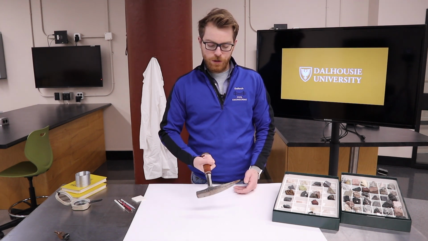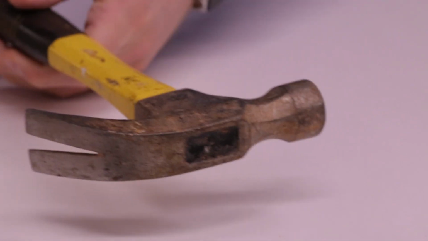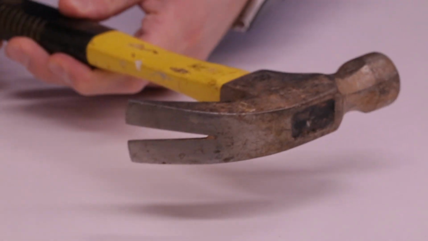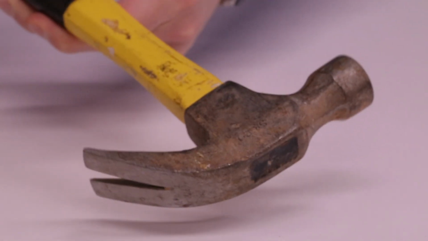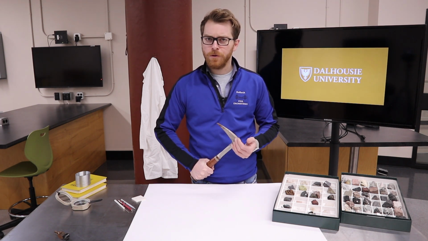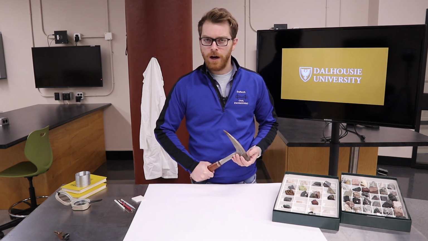It's also important to note that you should never use a carpenter's hammer to strike a rock. A traditional carpenter's hammer is made from hardened steel and is meant to strike metal objects. Rocks can sometimes be harder than metal, so if you were to strike the wrong type of rock with a carpenter's hammer, it could shatter and send fragments of the hammer into your face or eyes.